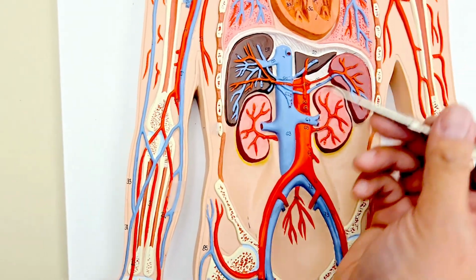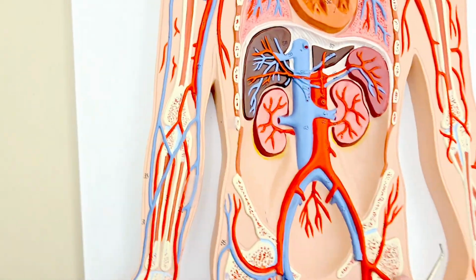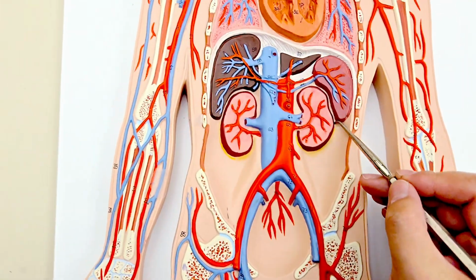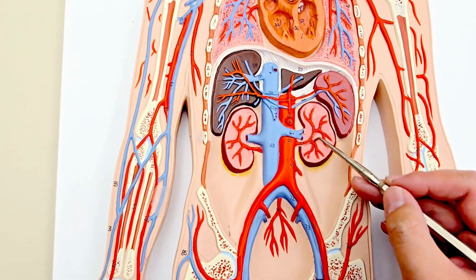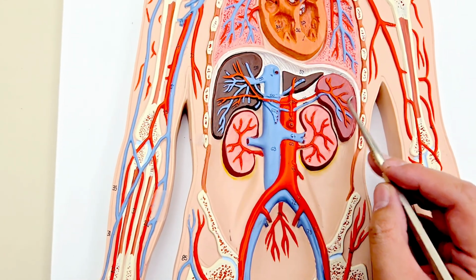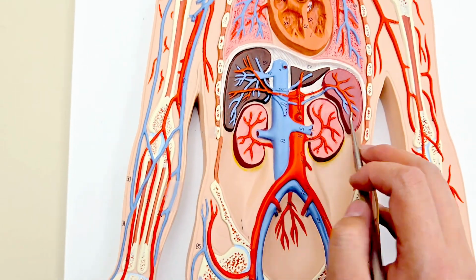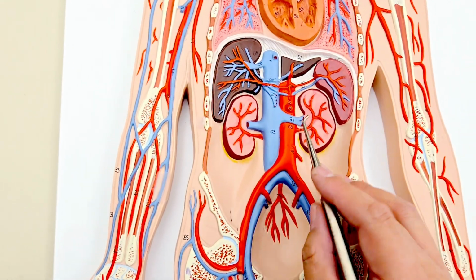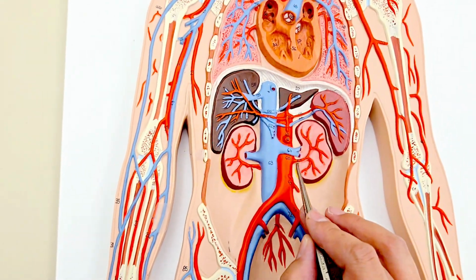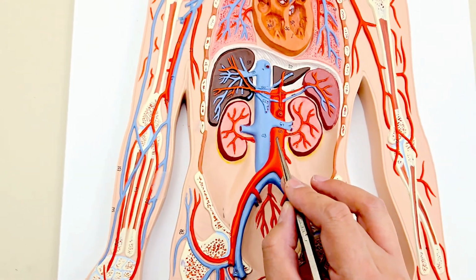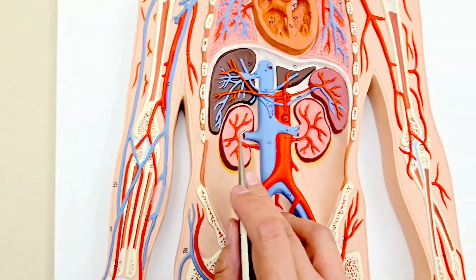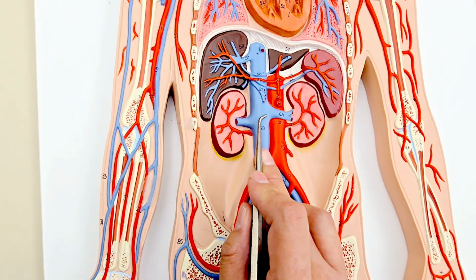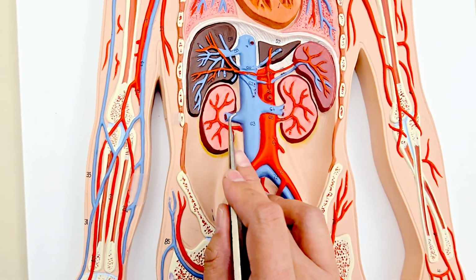And then you have the ones that go to the kidney. So don't confuse the kidney with the spleen. They are two different organs, okay? So kidney, you have two of them. Spleen, you only have one, okay? And the spleen kind of sits higher than the kidney. And so you see this little artery going from the abdominal aorta into the kidney is the renal artery. And then the one going from the kidney back into the inferior vena cava is the renal vein.